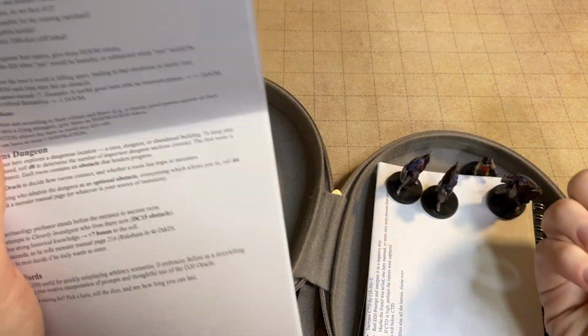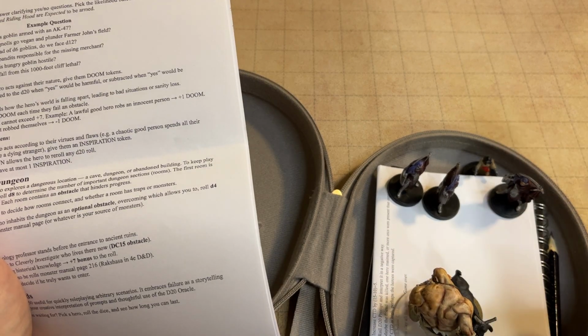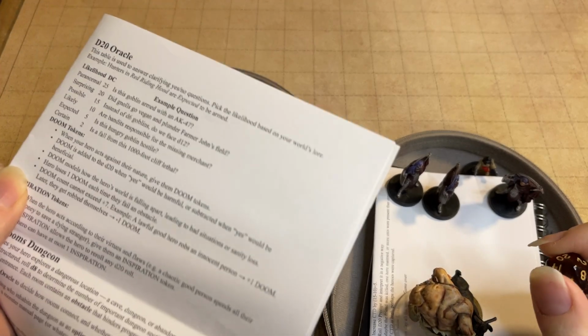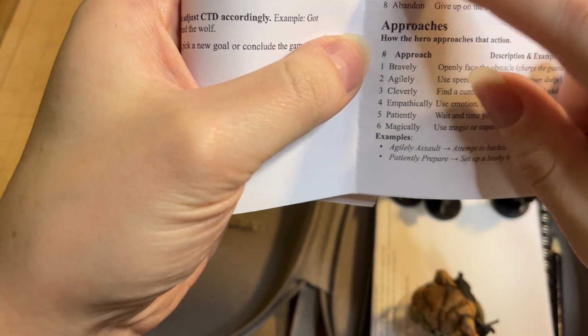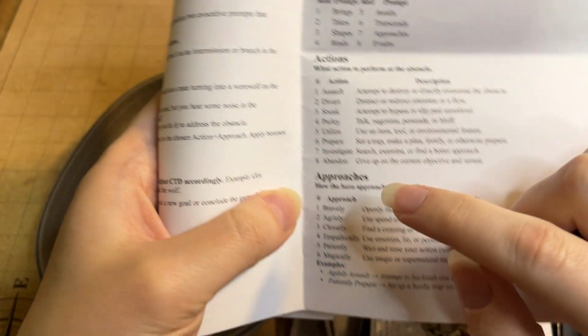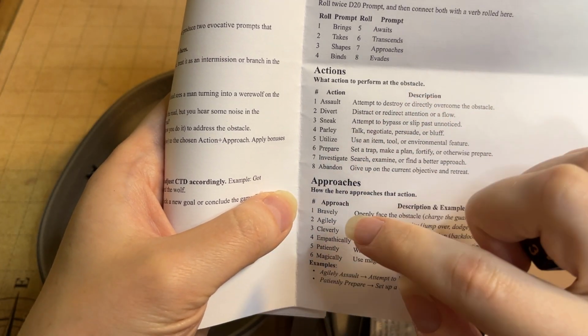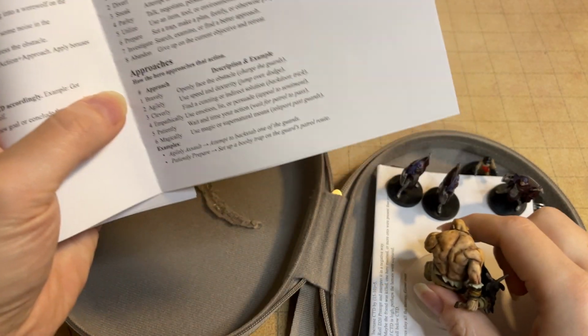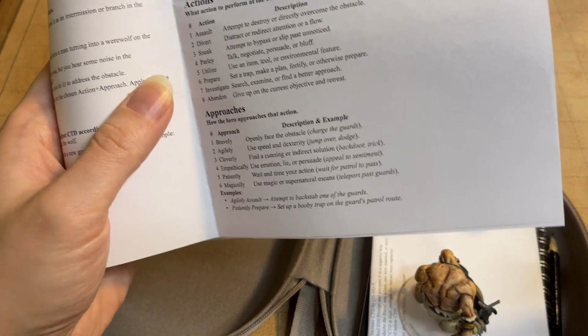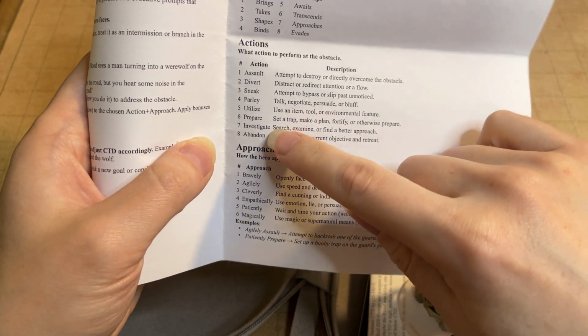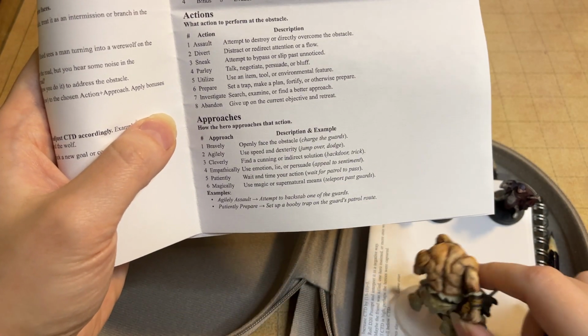So I just roll, see what happens. Or if I'm actually role-playing a character, I might look for what actions it might have and then pick one of them. So here we have some specific actions like it can assault, divert, sneak, parlay, utilize, and it can take some approach. For example, this ogre can bravely assault the people trying to siege its den, or it can basically abandon it, which is what it did actually.